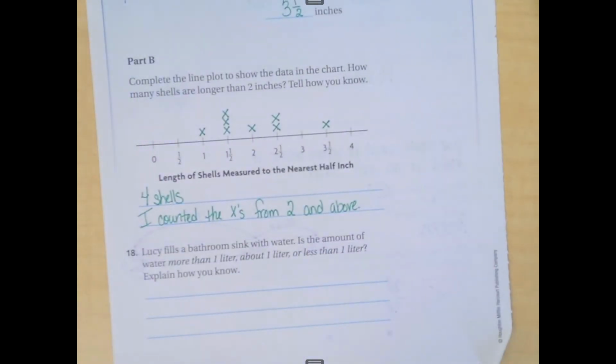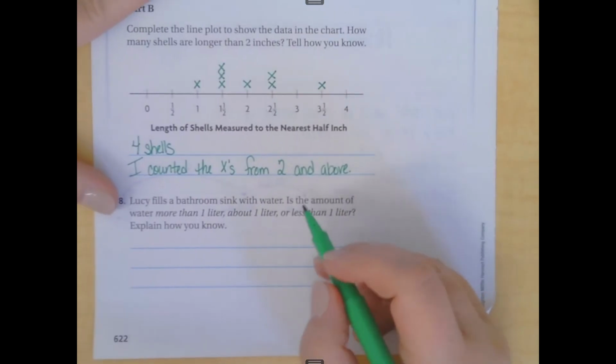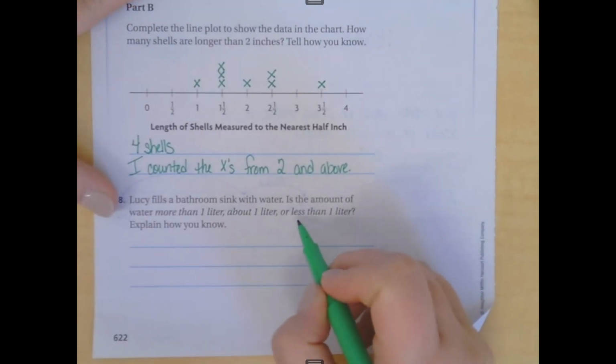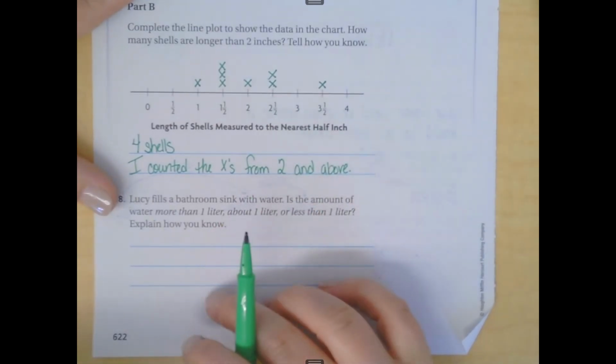All right, one more question. Lucy fills a bathroom sink with water. Is the amount of water more than 1 liter, about 1 liter, or less than 1 liter? Explain how you know. Okay, less than a liter is like an individual can of soda. Would a bathroom sink fill that? What do you think?